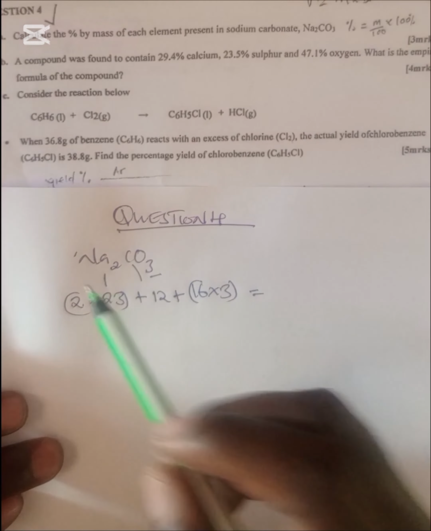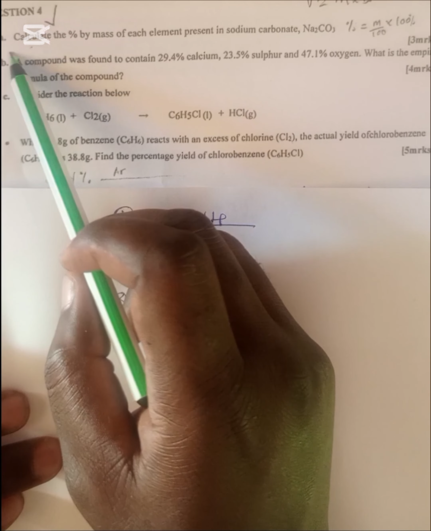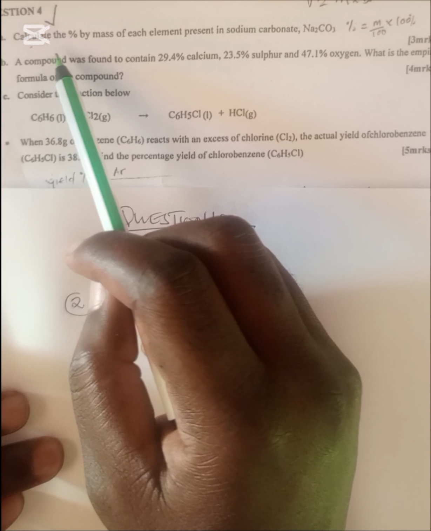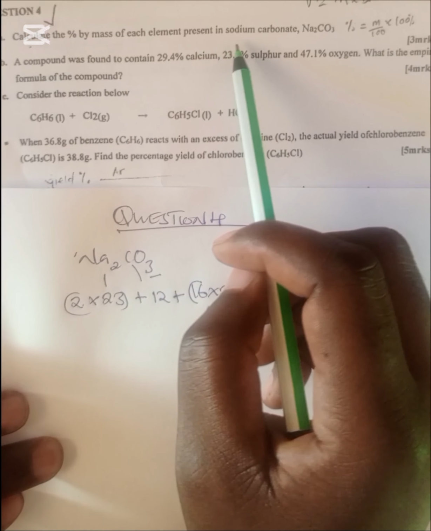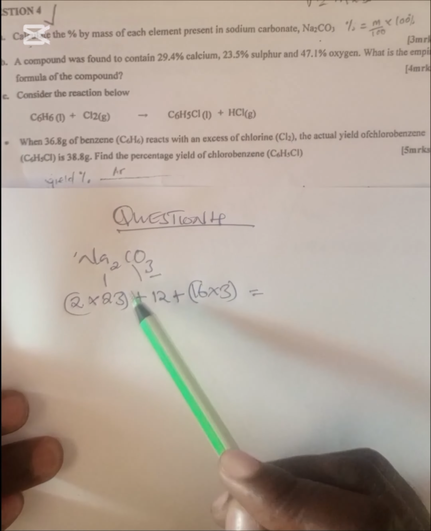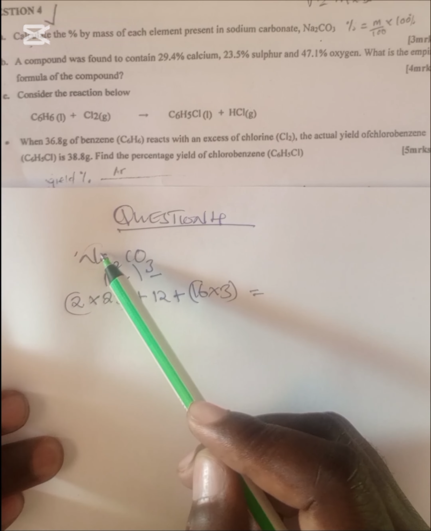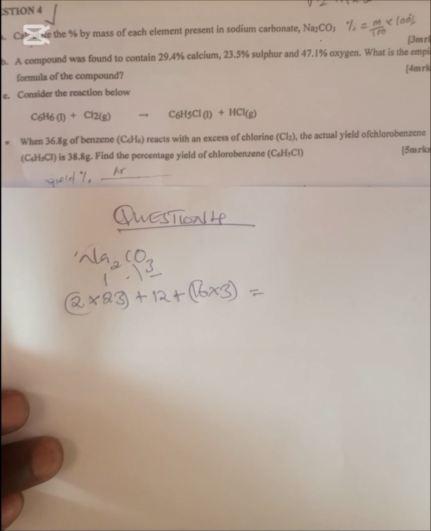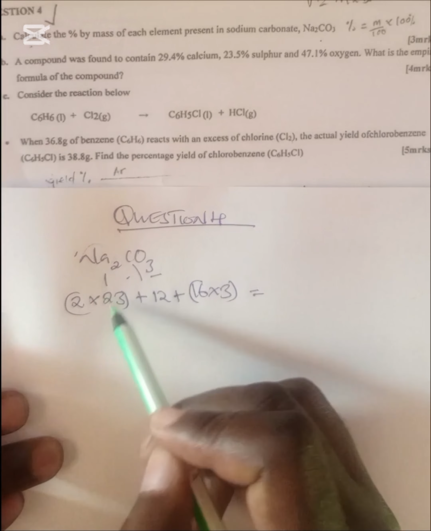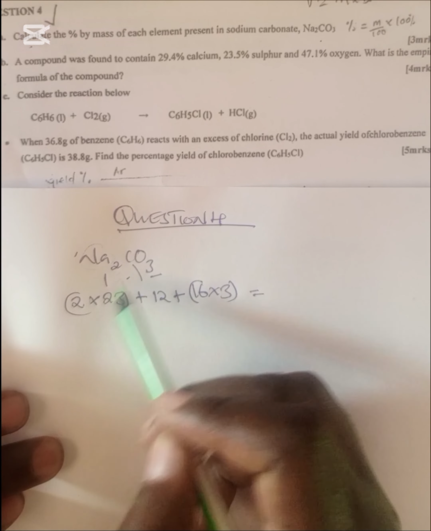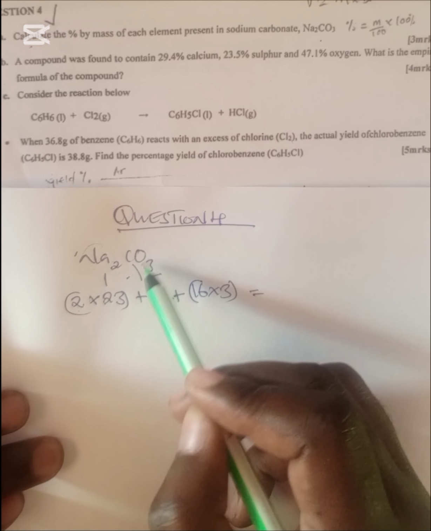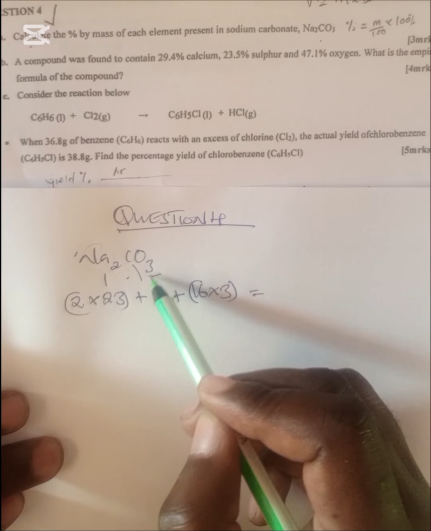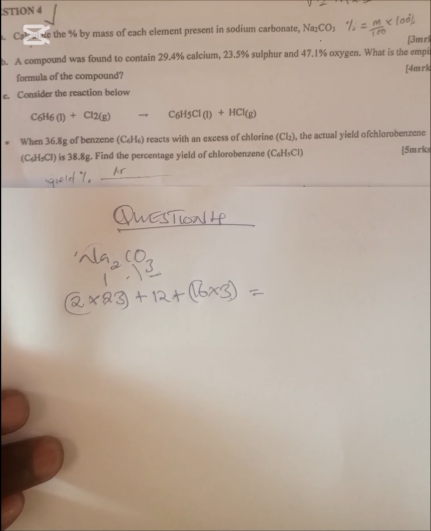So what we have here is question 4a, and question 4a is saying calculate the percent by mass of each element present in sodium carbonate. So sodium carbonate is here. The mass number for sodium is 23. Now we have a 2 down here, so we have to multiply by that 2. Carbon is 12 plus oxygen is 16. We've got a 3 down here, so you have to multiply by 3.